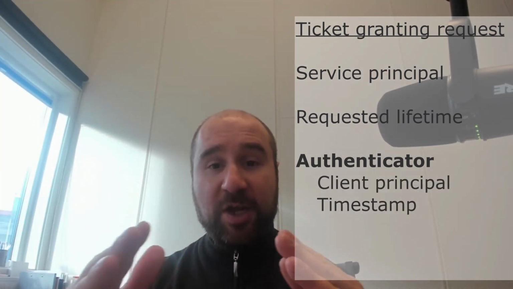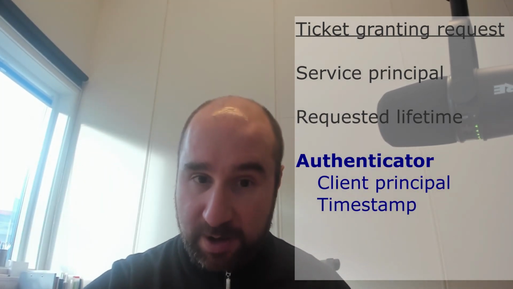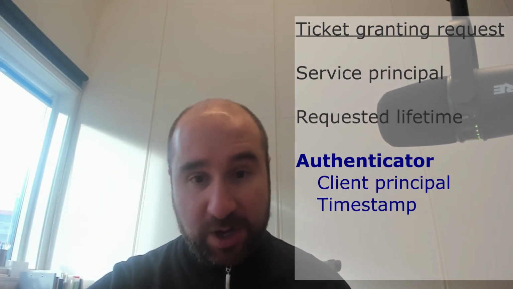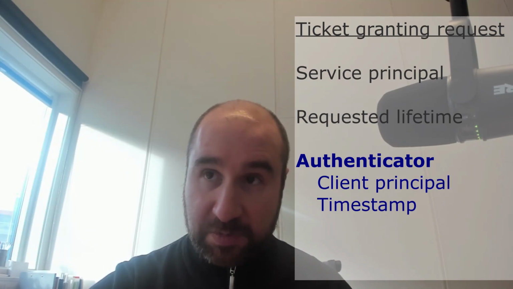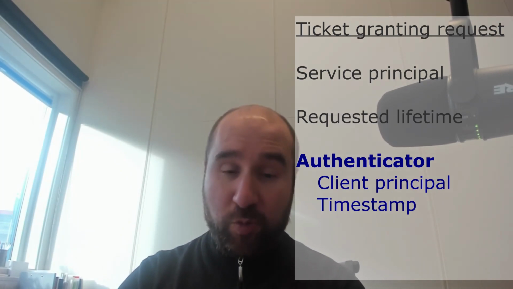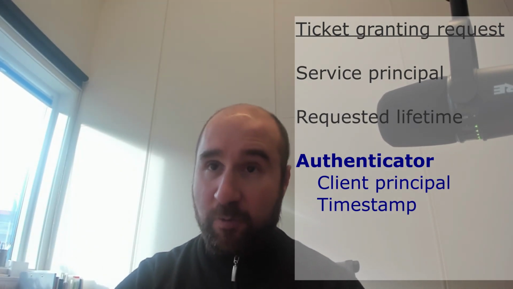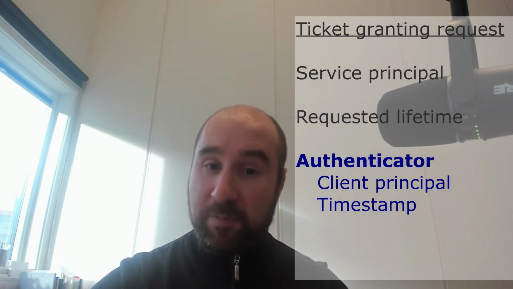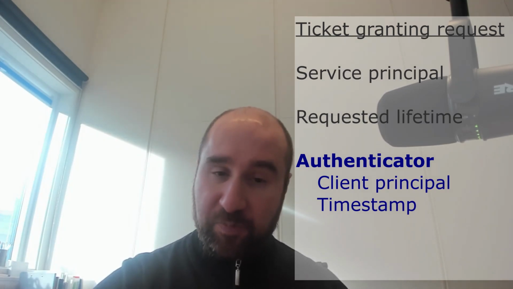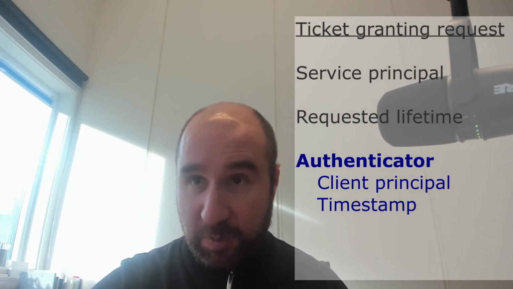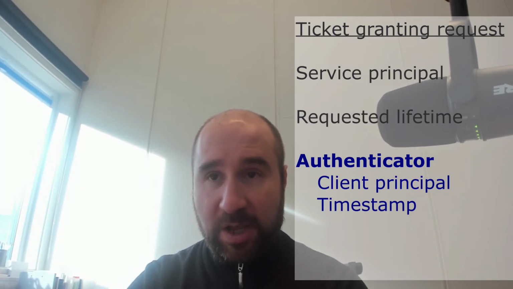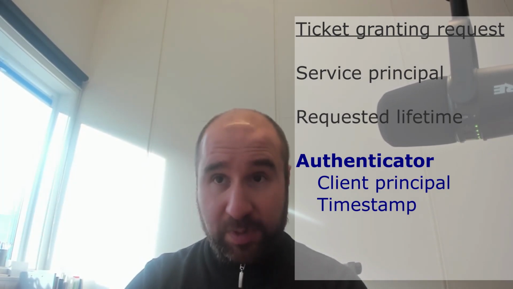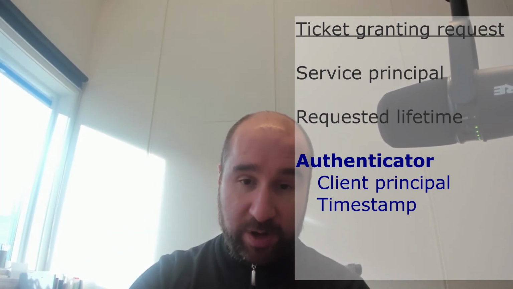And all of this is encrypted using the session key that I am using to communicate with the TGS. The timestamp is there to prevent replay attacks, where somebody captures a ticket grant request and then tries to replay it by sending it to the TGS later on in the network. So, back to the ticket granting request.